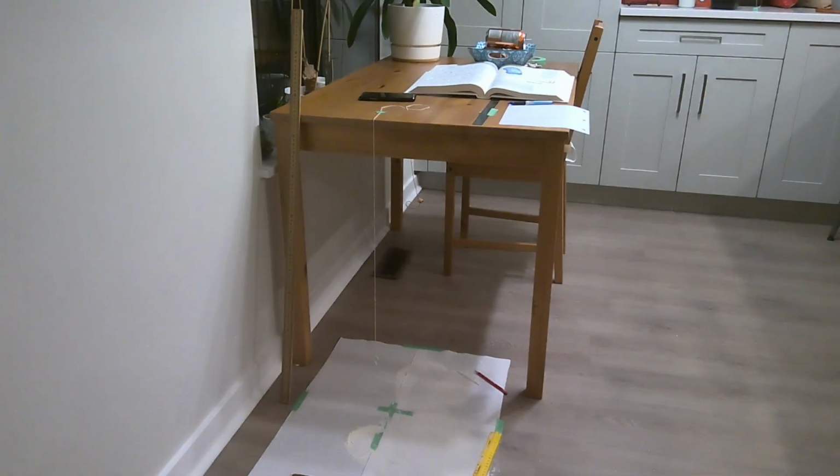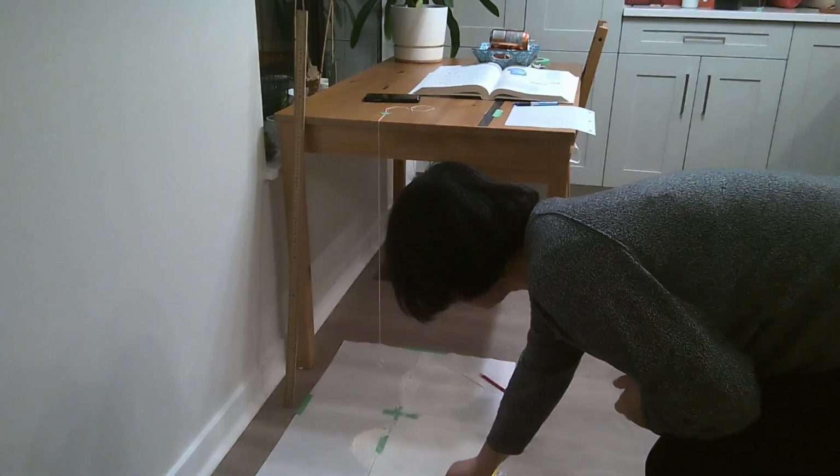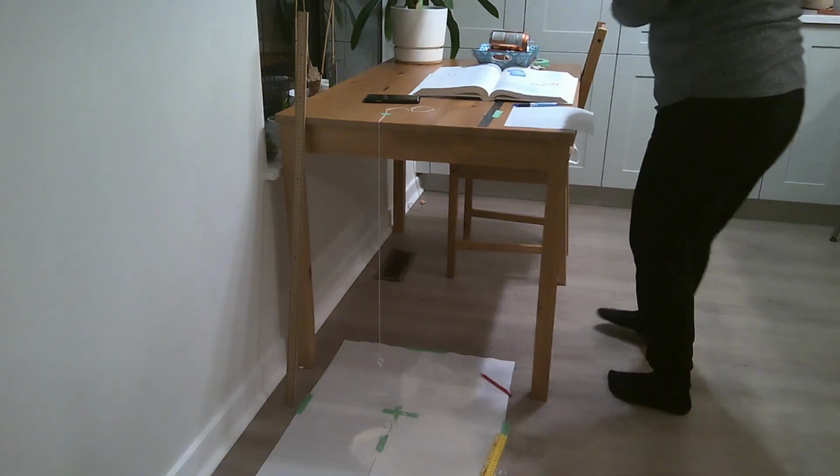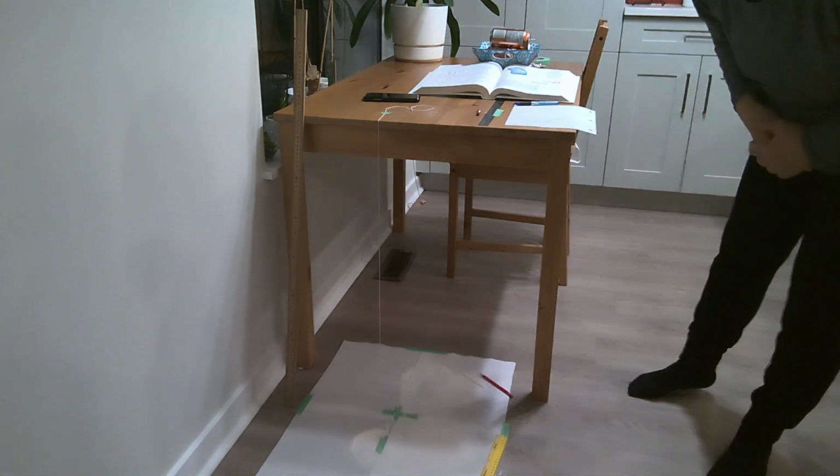So make a few more drops. Altogether we want 5 drops. Start exactly the same.